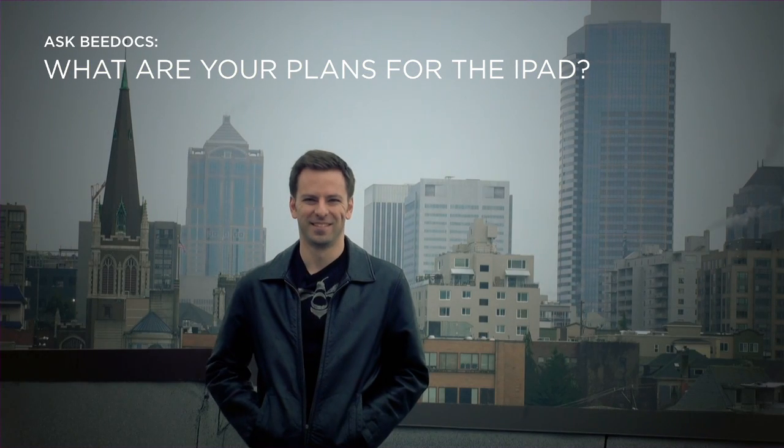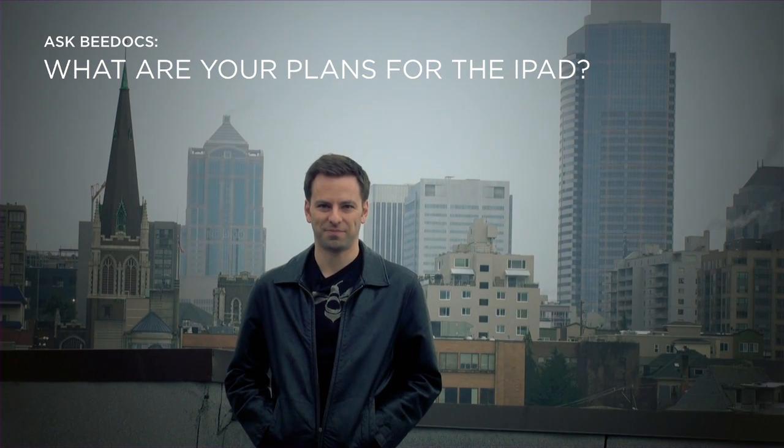How are you thinking about integrating BEEDOCS Timeline 3D with the iPad? So Steve Jobs a couple of weeks ago introduced the new Apple iPad, which looks like a really cool device. I can't wait to try one out. And since they announced that, we've been getting emails asking, are we going to see BEEDOCS Timeline 3D on the iPad?